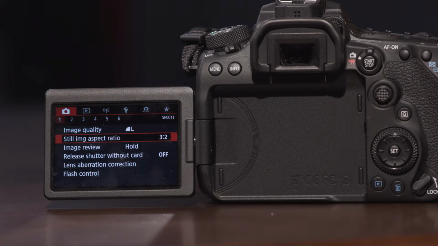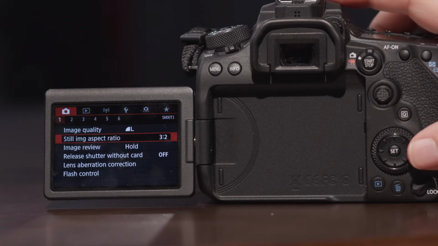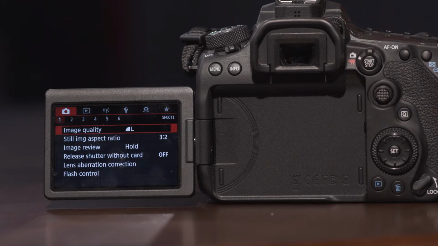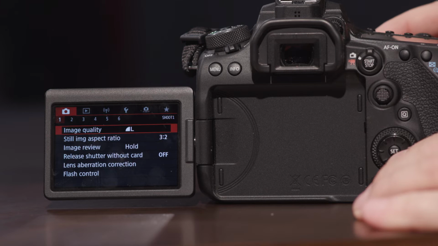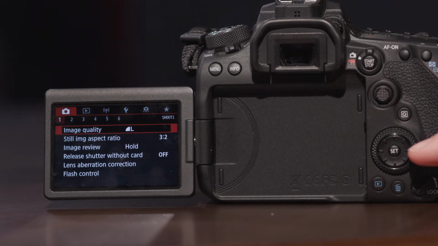One more thing that we should point out when working with the menu options on this camera is that, at least with many of the items here, you can go deeper into the menu, but it may not be obvious right at the start how you do that. Let's say we want to go into image quality, and in fact, that's one of the first things that we'll do. You'll notice that there's a little set button right here in the center of this back wheel.